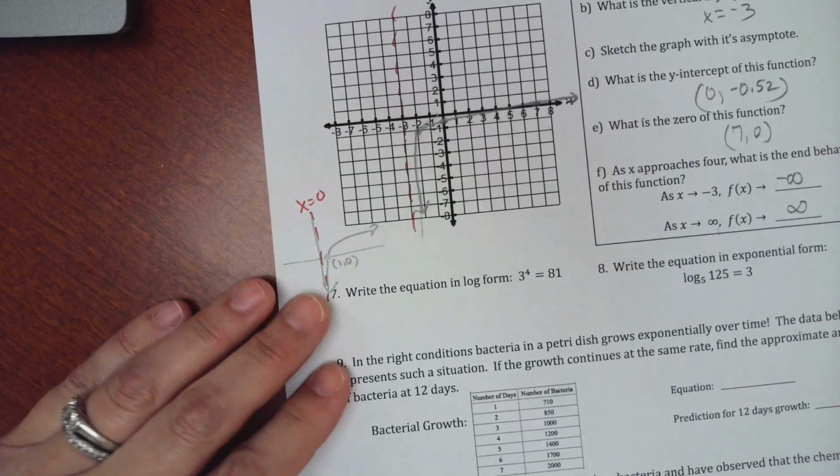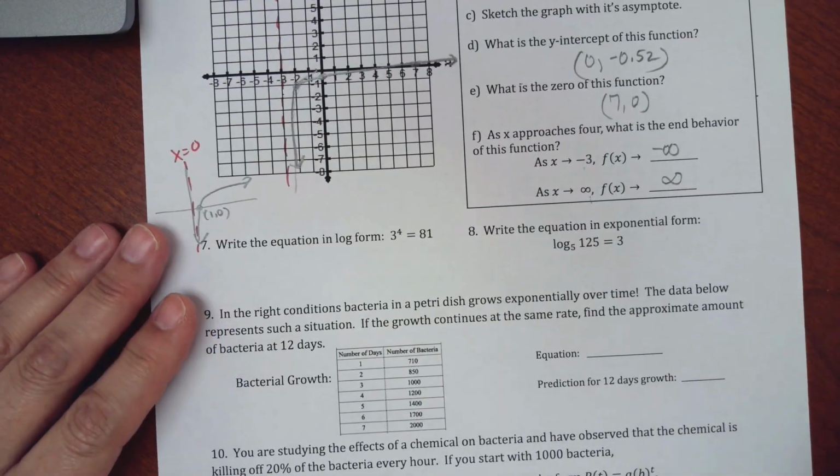All right, these next two problems are just practice with our log form and exponential form.